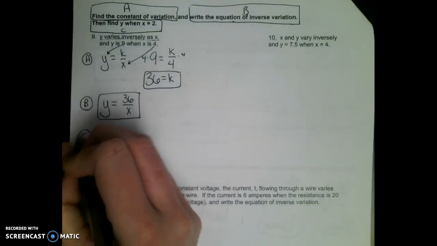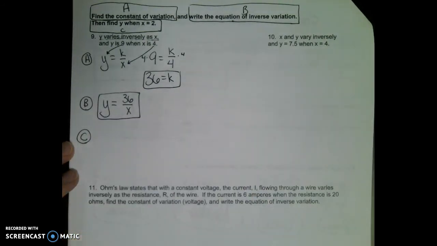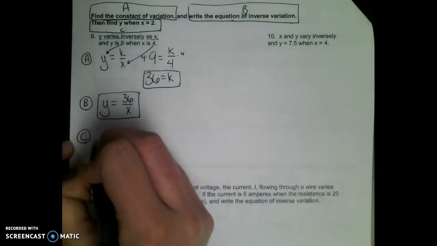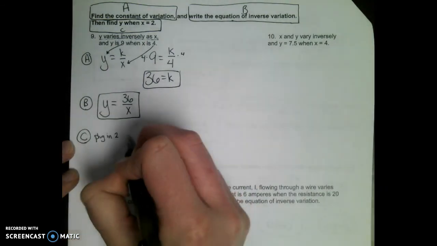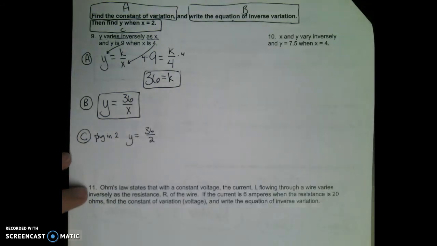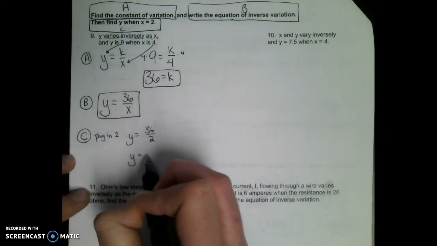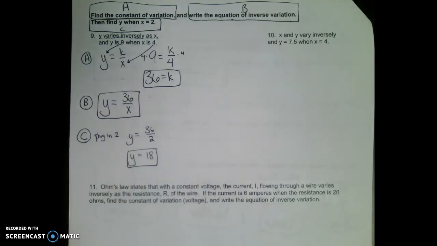Then part C. Find y when x equals 2. This basically just means plug in 2. What is 36 divided by 2? That's it. That's all. Super easy, right? I want you to try number 10 on your own.